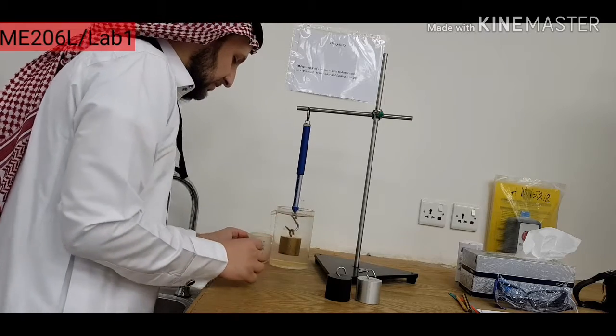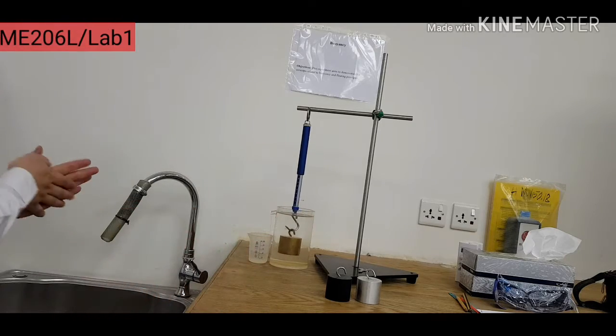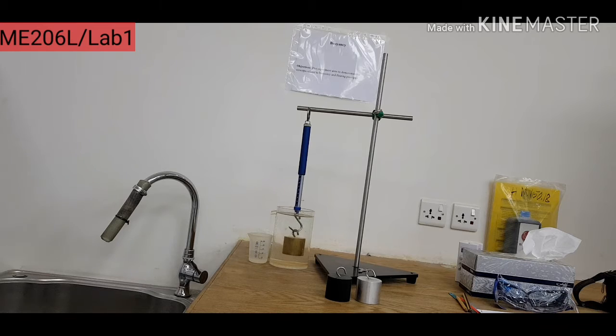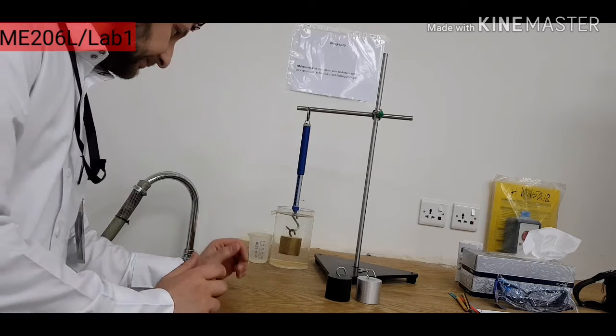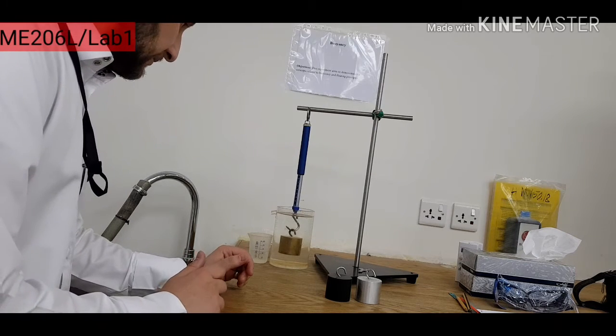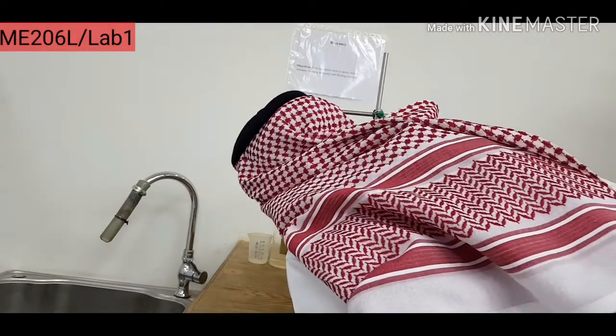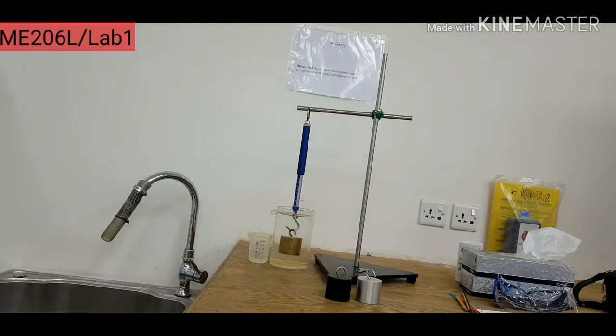Here we also have to calculate the volume. So right now the force is 4 exactly. So the weight force with water is going to be 4.